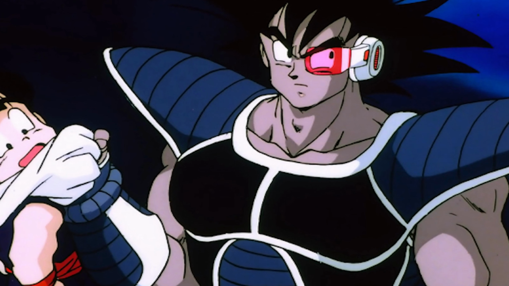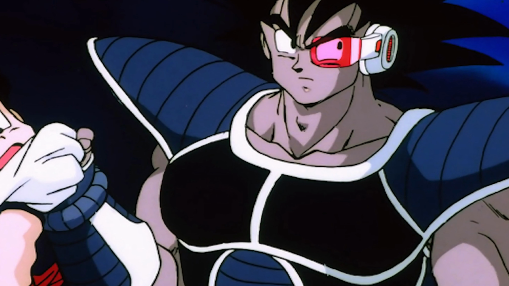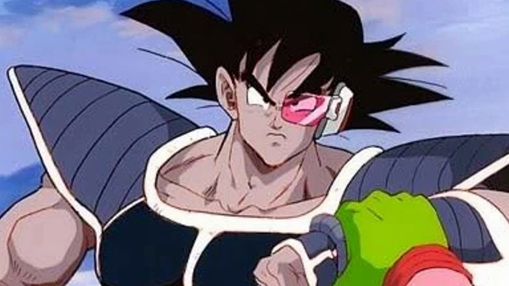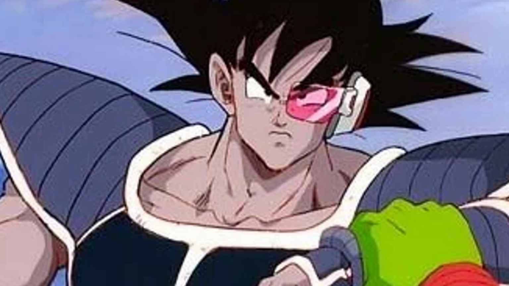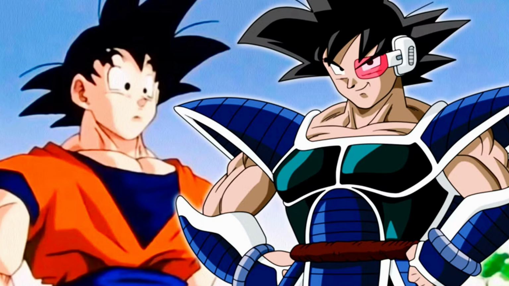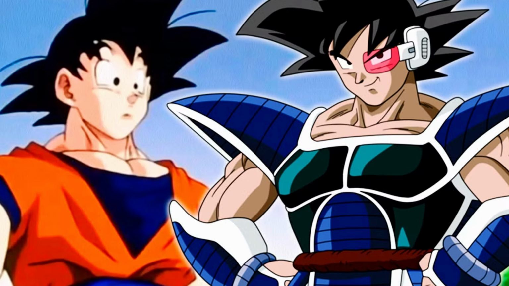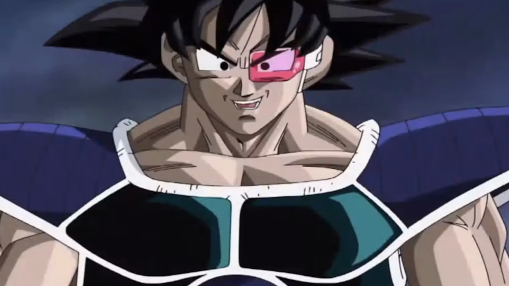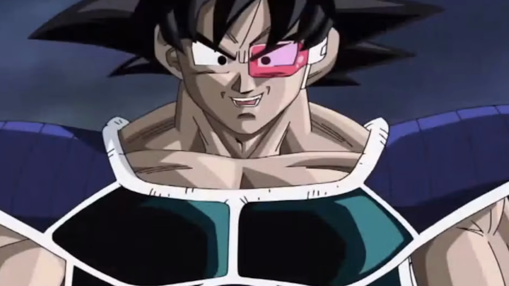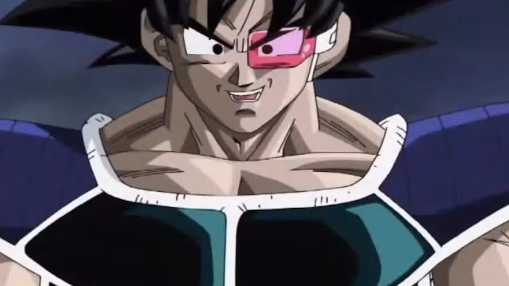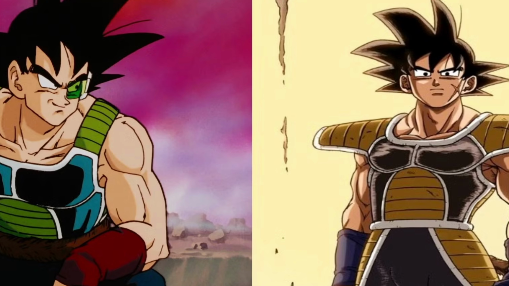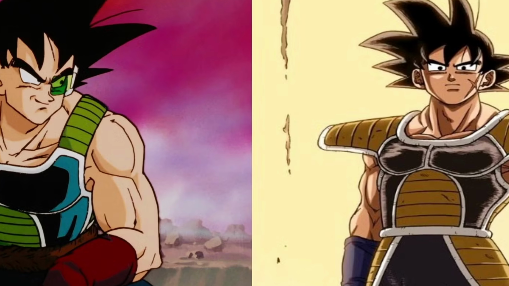Turles is the anti-Goku, a Saiyan in every traditional sense, ruthless, prideful, and loyal only to his own hunger for power. Unlike Vegeta, who had a redemption arc, Turles remains loyal to the Saiyan legacy of destruction. He doesn't just look like Goku, he is a walking warning sign of what Goku could have been if Earth hadn't softened him. Bardock, on the other hand, is where things get a little more complicated.